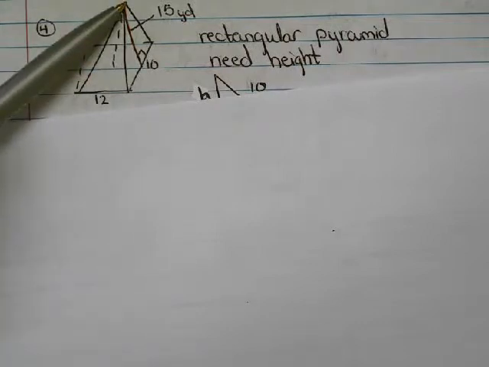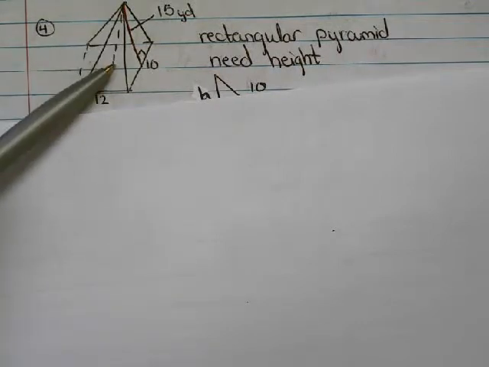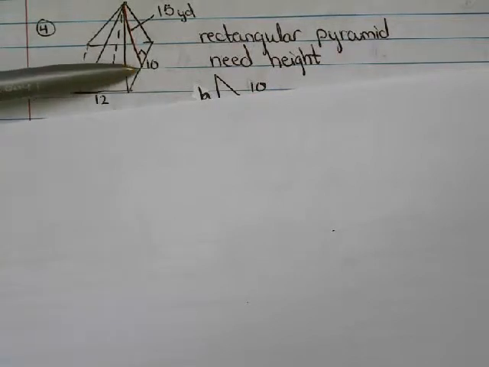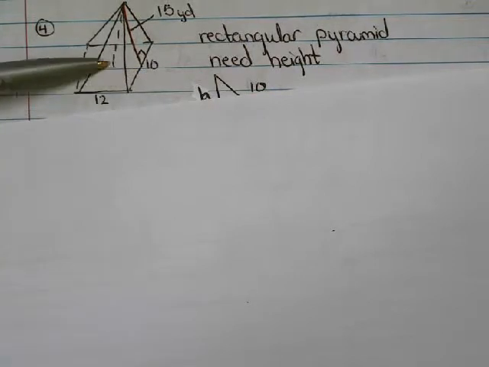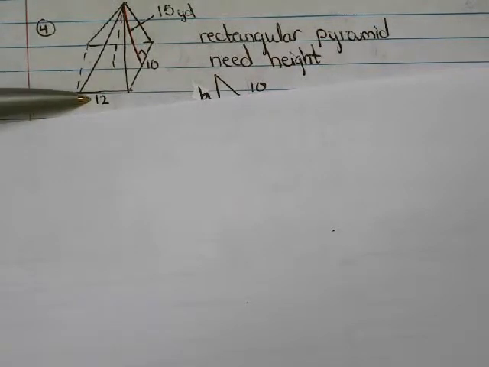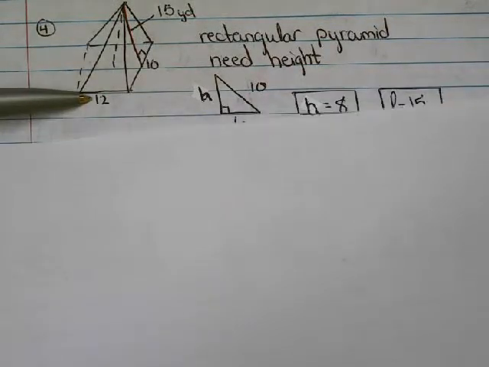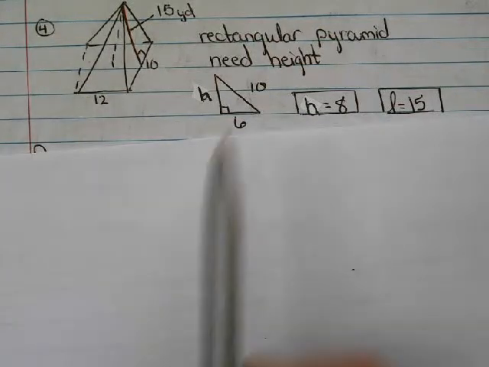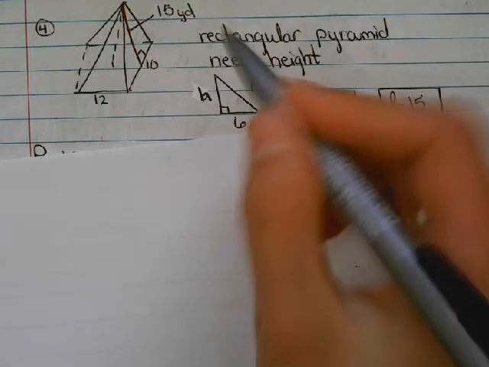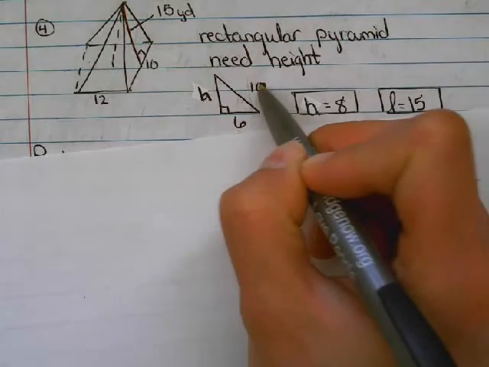So I need the height, which is from the peak to the middle of the base. You'll notice that my triangle is facing a different direction. So it's going to be cutting this way, so that imaginary line is going to go horizontally. It's going to go left and right, and not back. So that means I'm going to cut the 12 in half to get 6. So when I draw my triangle, I have 6 here. And this should be a 15, actually.